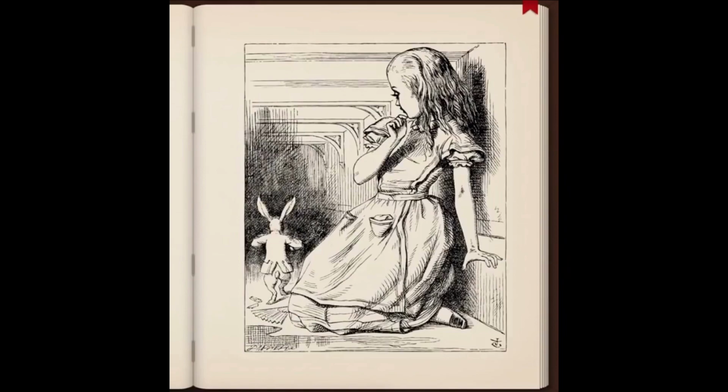On 26 November 1864, Carroll gave Alice the handwritten manuscript of Alice's Adventures Underground, with illustrations by Carroll himself, dedicating it as a Christmas gift to a dear child in memory of a summer day.